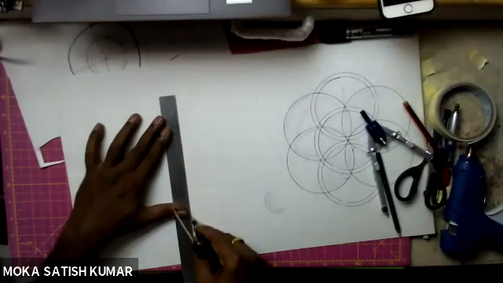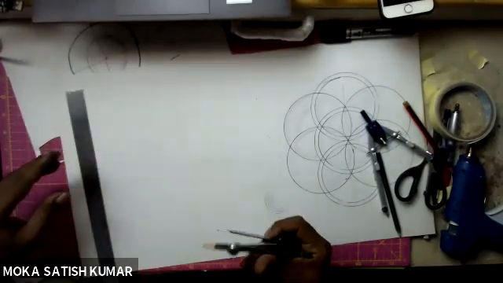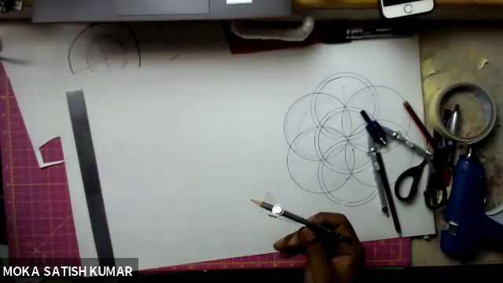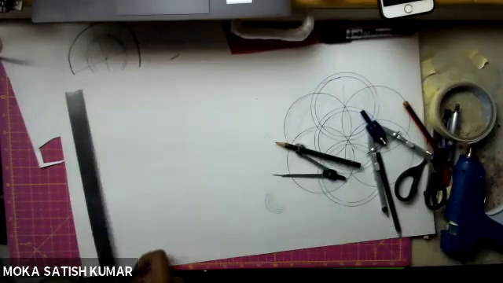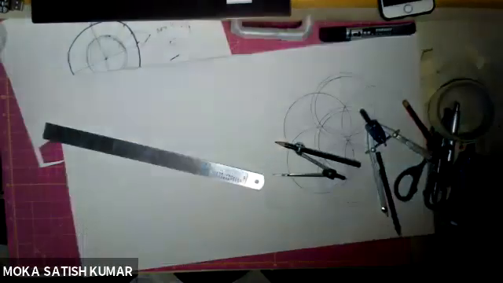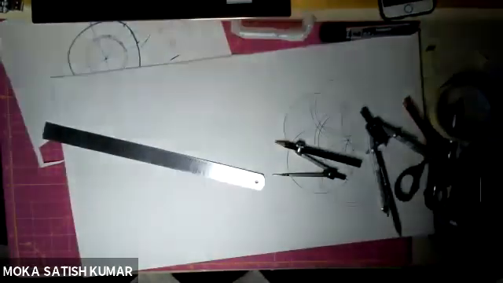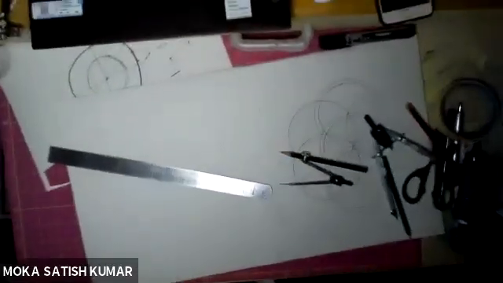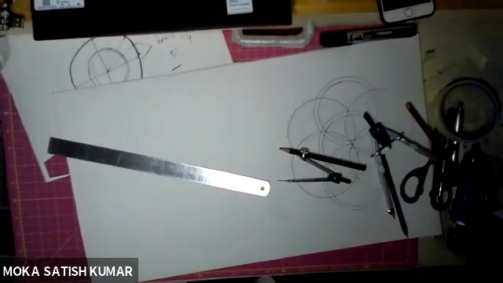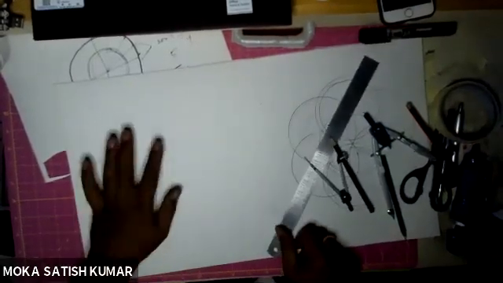Mark a straight line. Are you able to see this? No, sir, the line is not visible. Is the pencil line there?